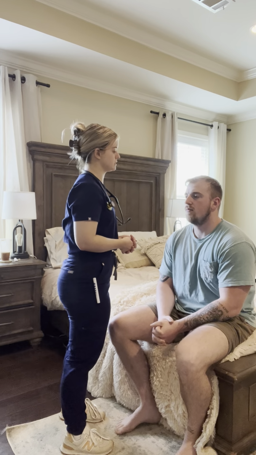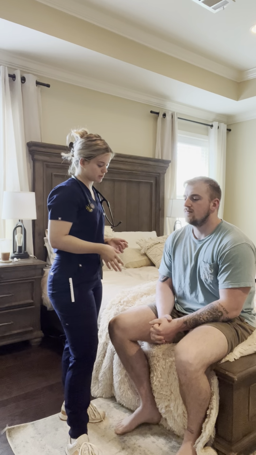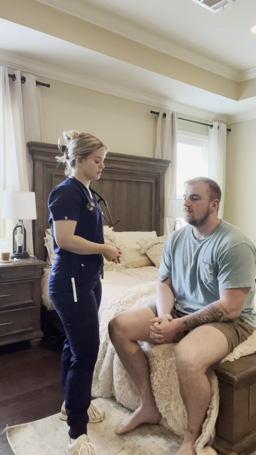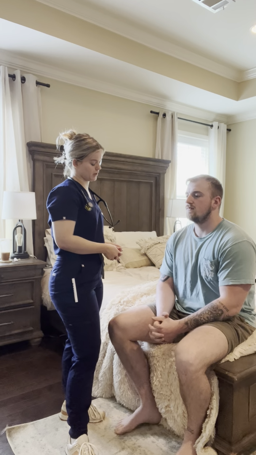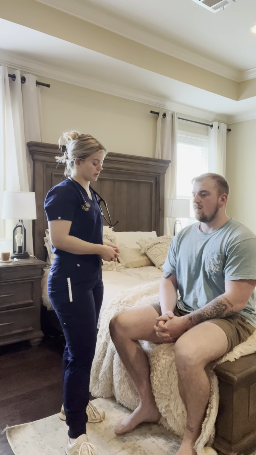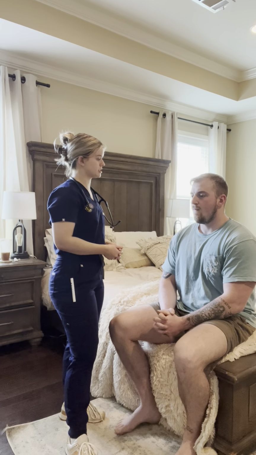I'm gonna visually inspect the skin throughout my assessment as well as the nails. On the skin, I'm looking for any lesions, abnormal marking, redness. On the nails, I'm looking for any clubbing, cyanosis, discoloration.